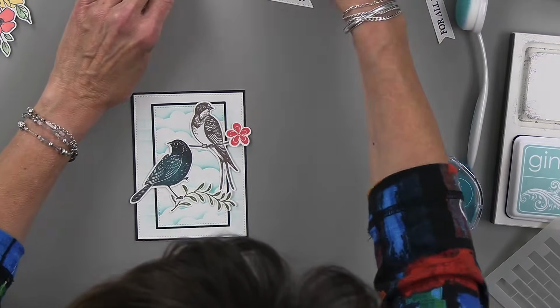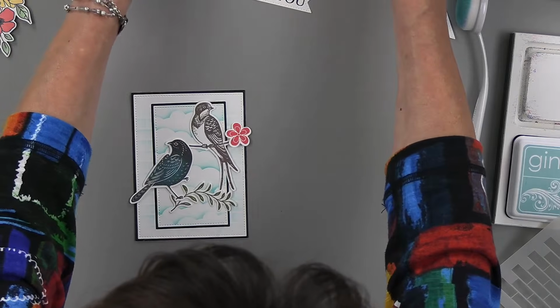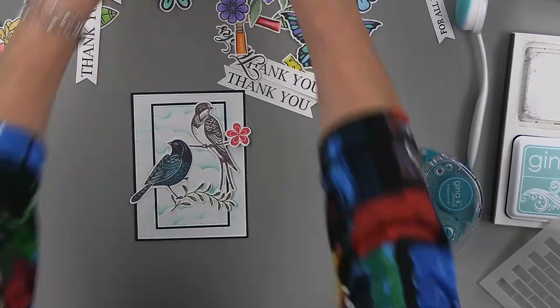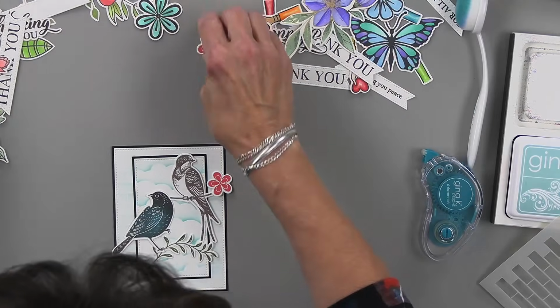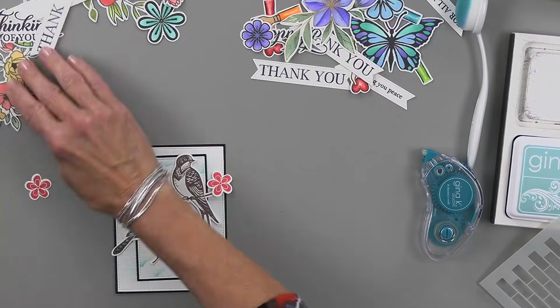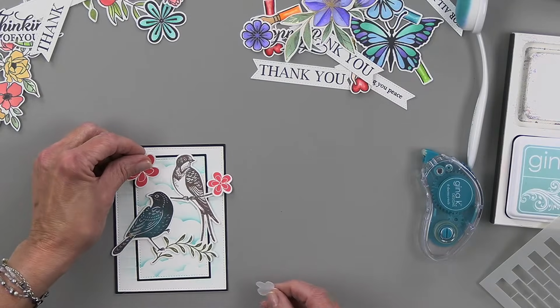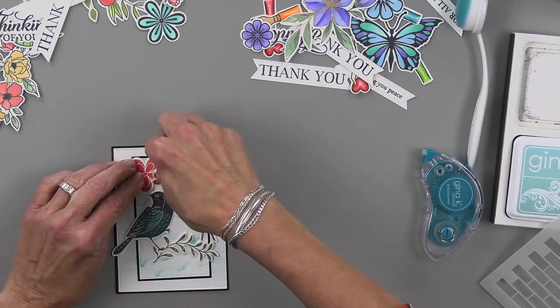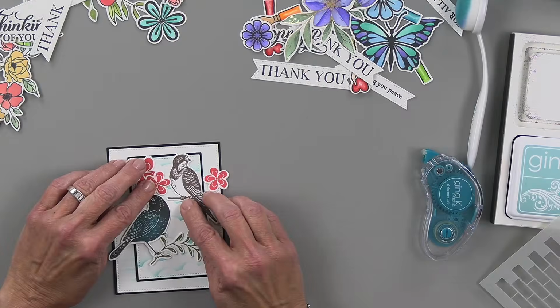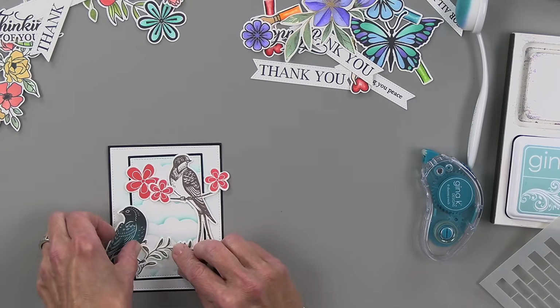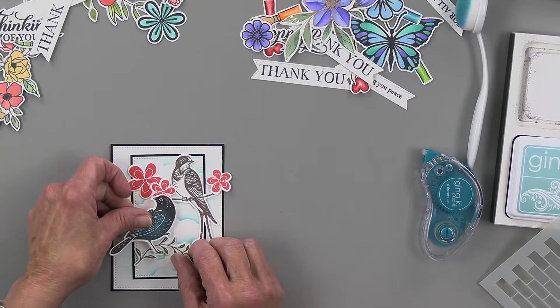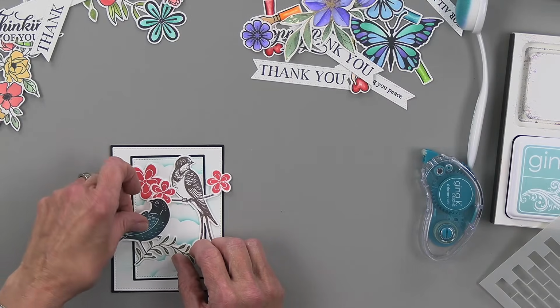Where are the rest of them? Here's one. I made such a mess here. Look at my mess. It's just all over the place. But this is the kind of mess I like. Not necessarily like the kitchen mess, but I like this kind of mess. So we can fill that bird in first, and then maybe pop this bird up for dimension in front.